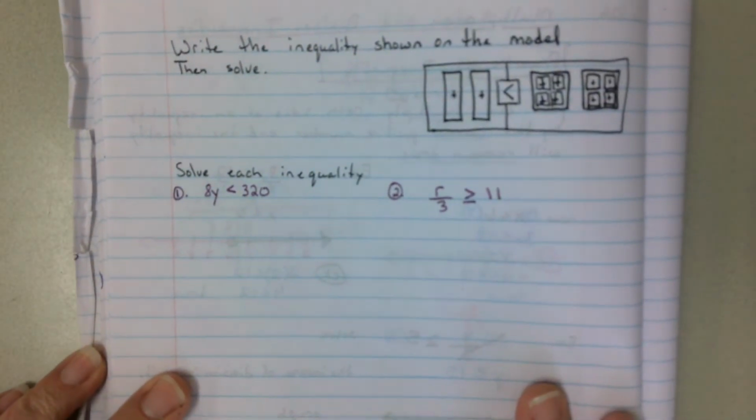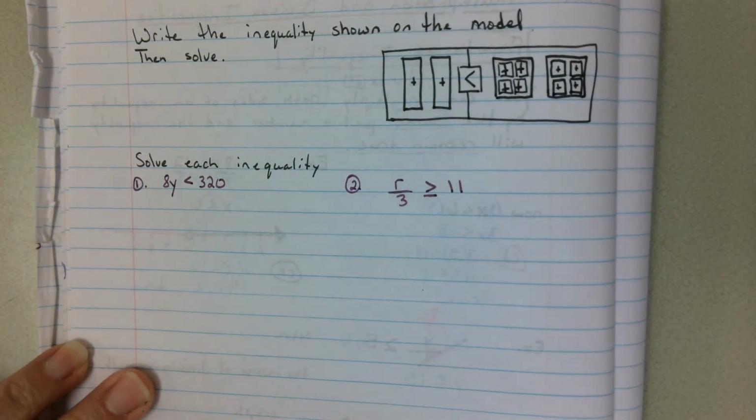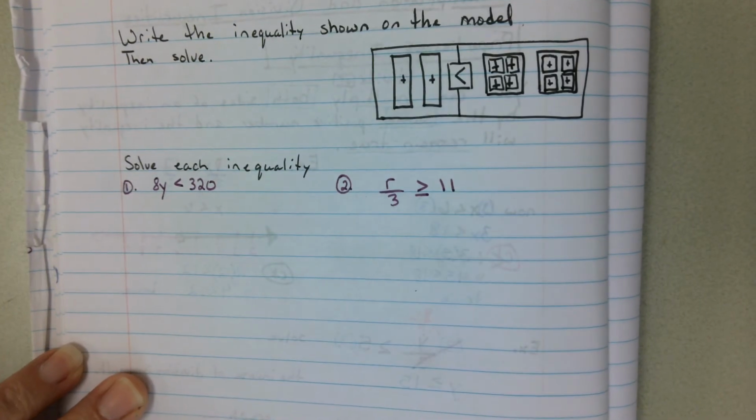All right. Next, I want to show you with a model. Write the inequality shown on the model, then solve. So I want you to go ahead and give this a shot.